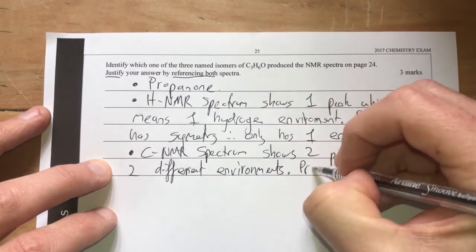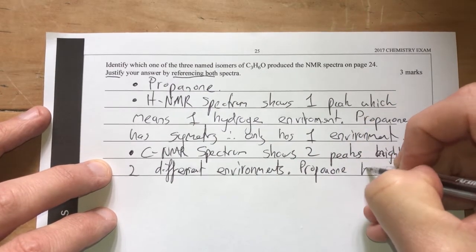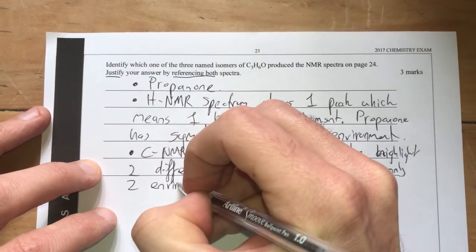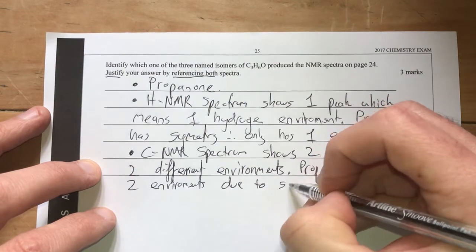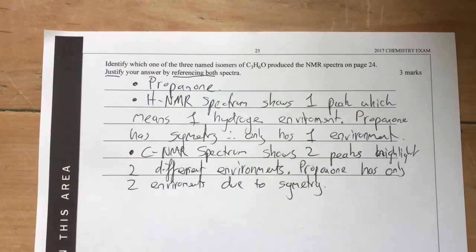Again, propanone has only two environments due to symmetry. So even though it has 3 carbons, it's got 2 environments.